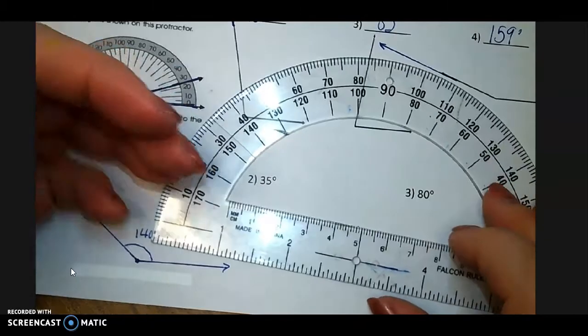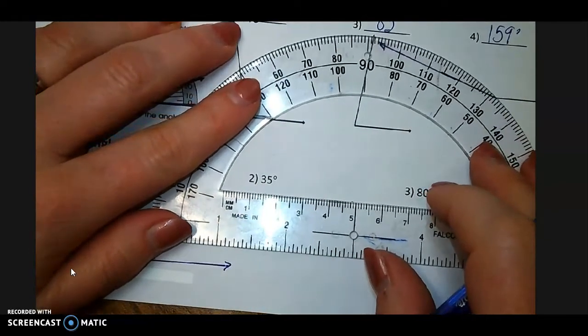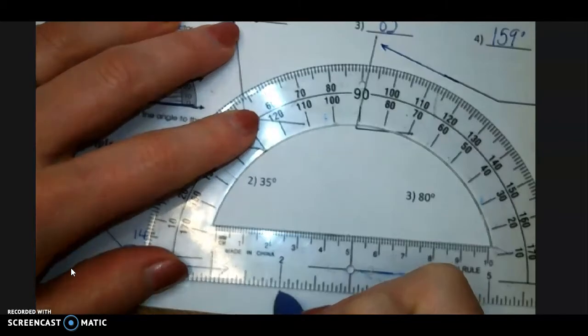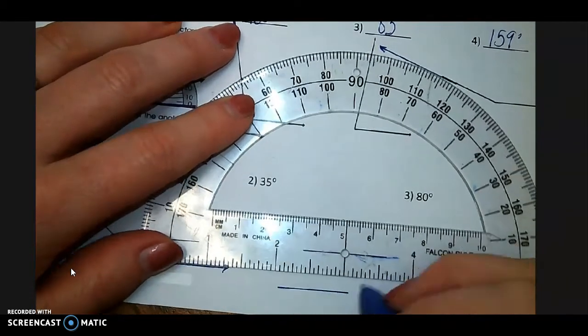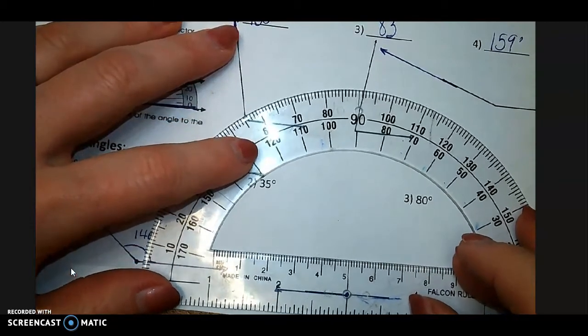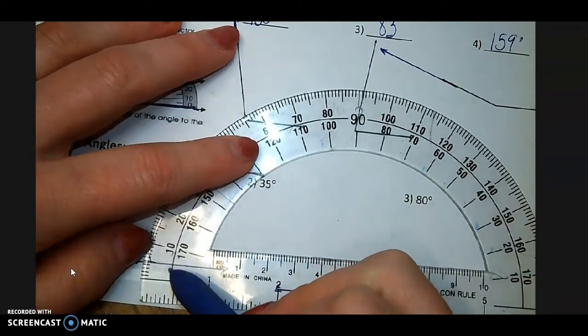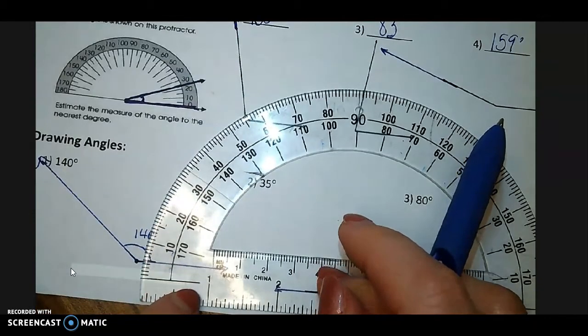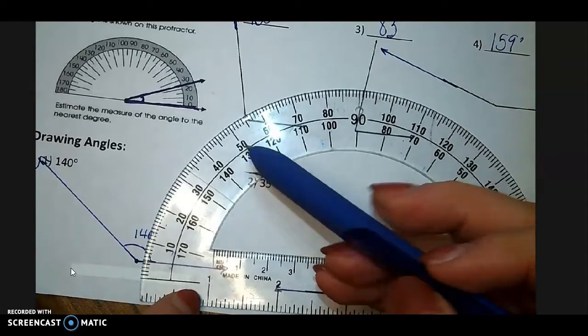For my 35 degree one, I'm going to open it up the other way and show you what that looks like. So I'm going to draw my line. I'm going to put my vertex over here. When I put this down, I'm going to start counting from 0 over here. So you notice it looks like it starts at 170, which would be 180 on a straight angle. So I'm going to use the top numbers now.